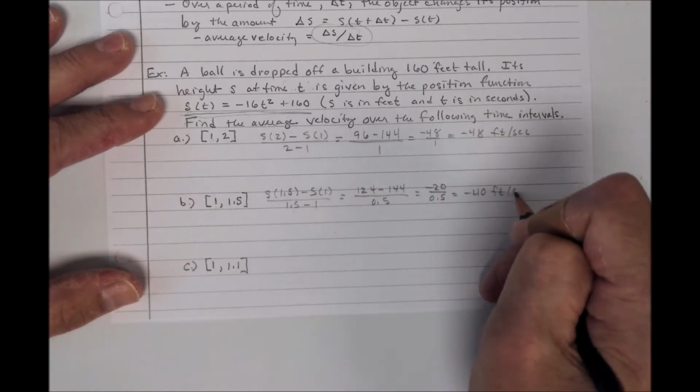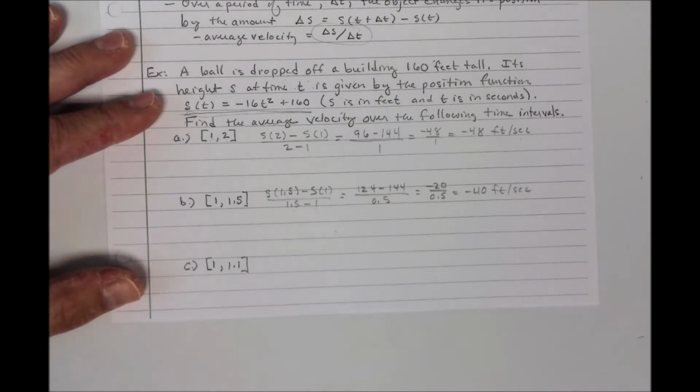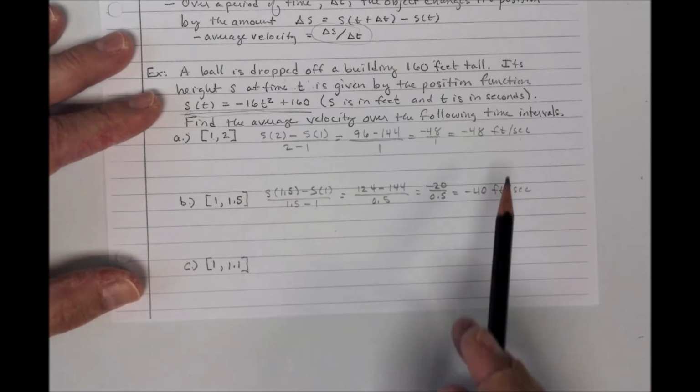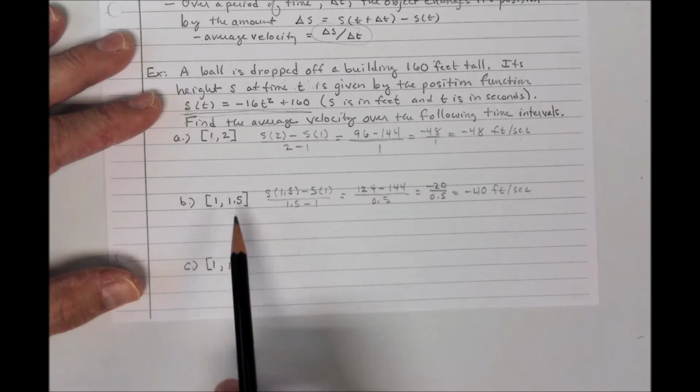Notice it is not going as quickly downward. This is going negative 48, this is going negative 40. It's because gravity hasn't had as much of an overall effect on it. It's been in the air less time.